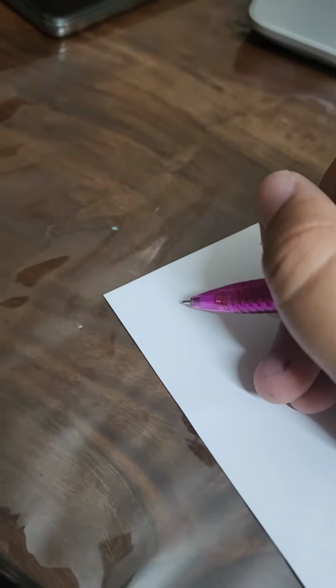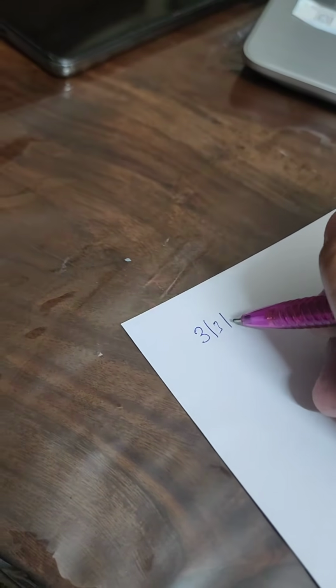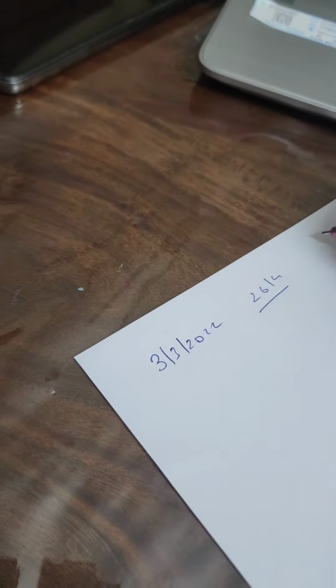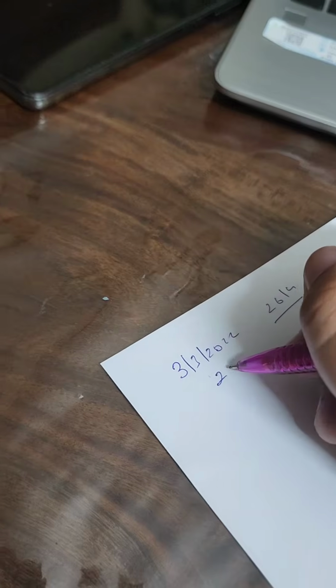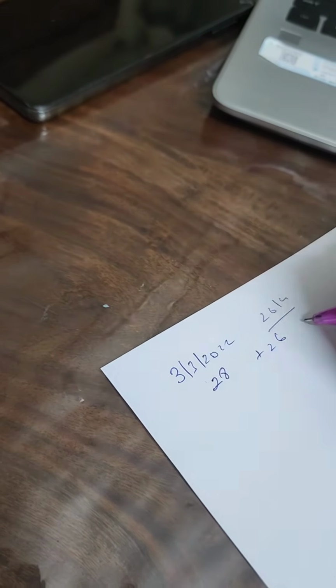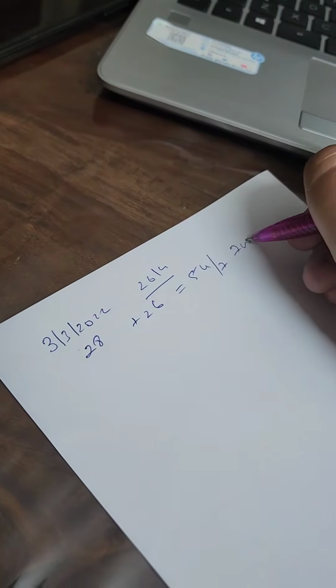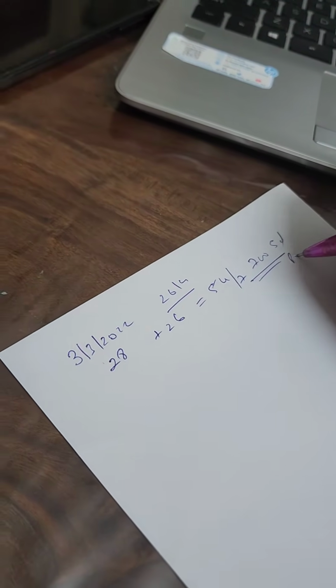Let's discuss this a bit more. So we said the LMP was 3rd of March and today is 26th of April. So how do we calculate the POG? How many days left in March would be 28 days plus 26 days till today. This is 54 days divided by 7 is 7 weeks and 5 days. So this is the period of gestation.